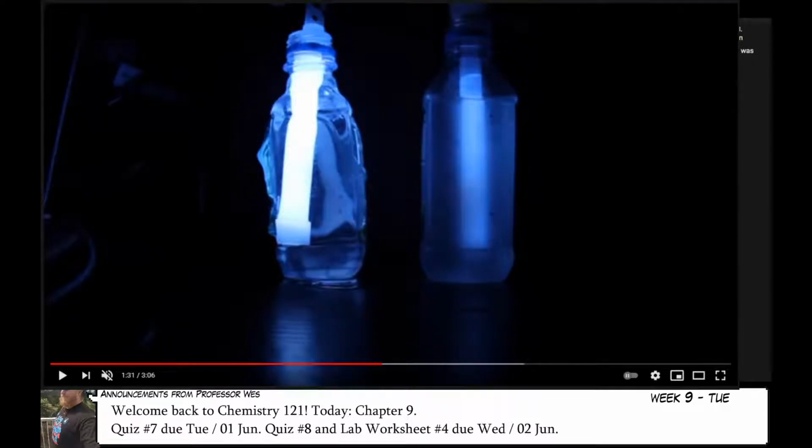So which one was the hot water and which one was the cold water? And which one had enough energy to prolong the fluorescence reaction? And which one did not have enough energy to have as many molecules produce the fluorescence effect? And you should be able to tell the one on the left, oh, it's very bright. The one on the right, not as bright.